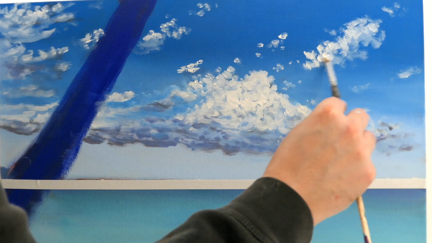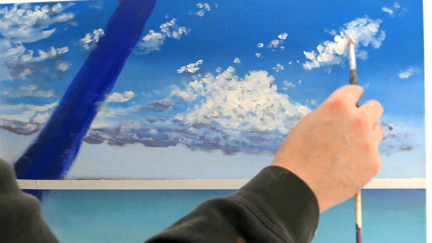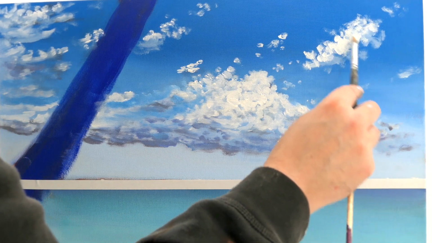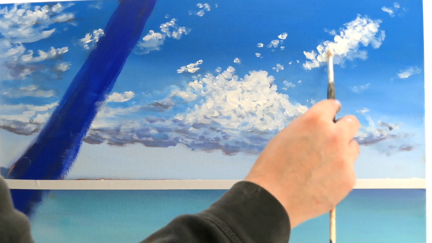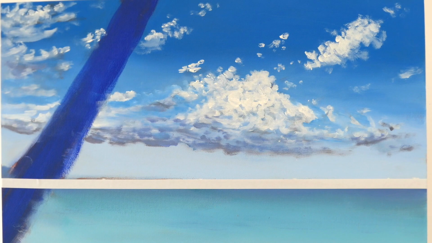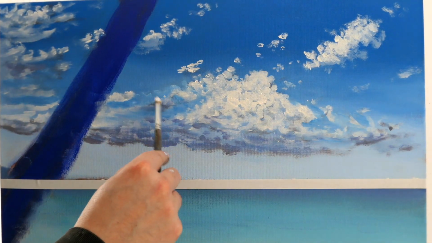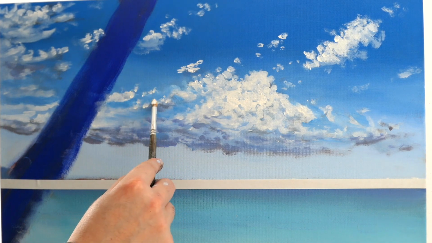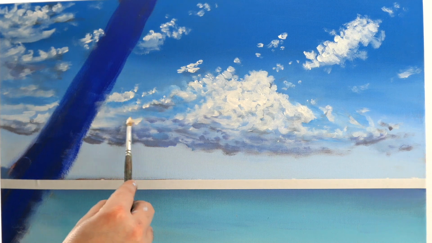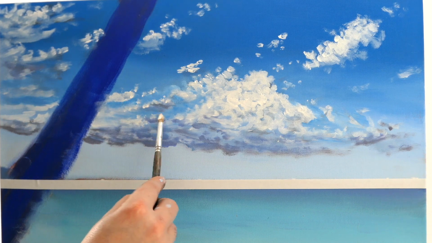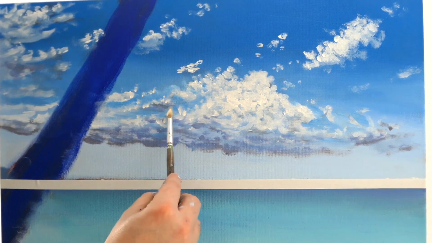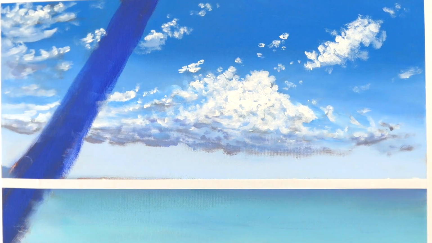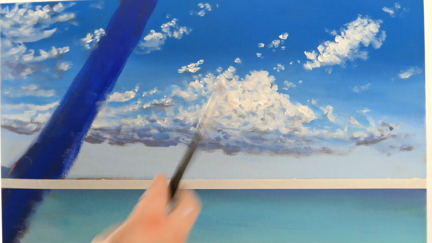So look, just going over the top just to make the highlights more vibrant. Leave plenty of the light blue underneath just to shine through, and it makes it look more wispy, you see. So we can have loads of little ones breaking off. Again, just trying to put some texture.